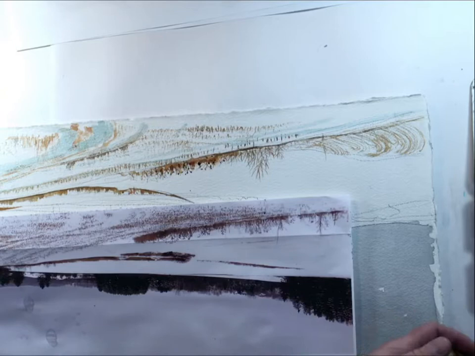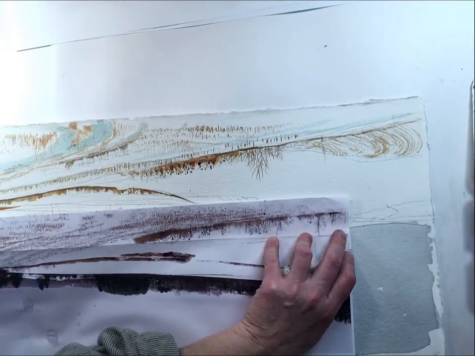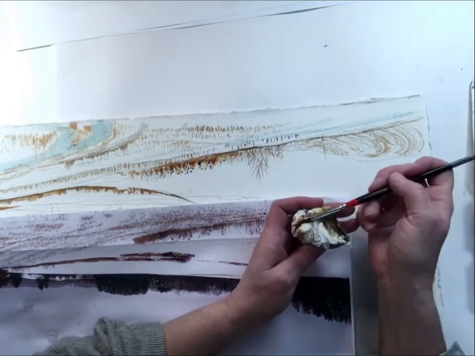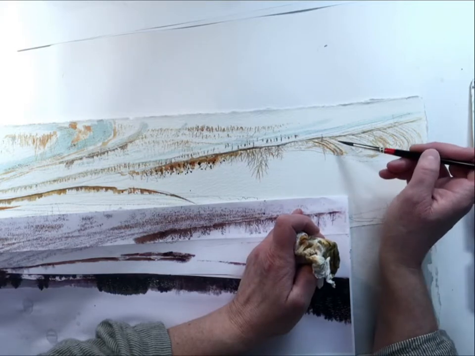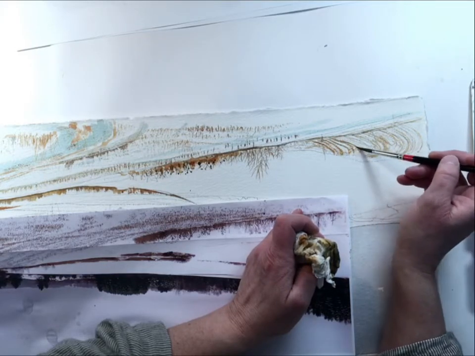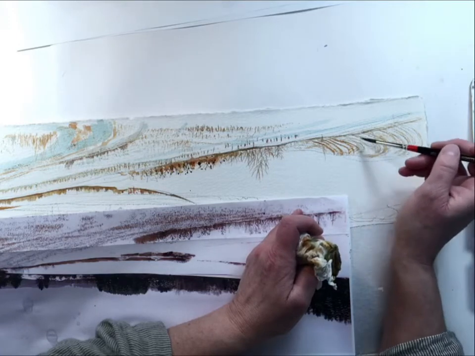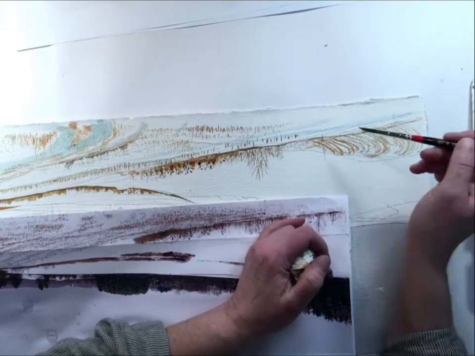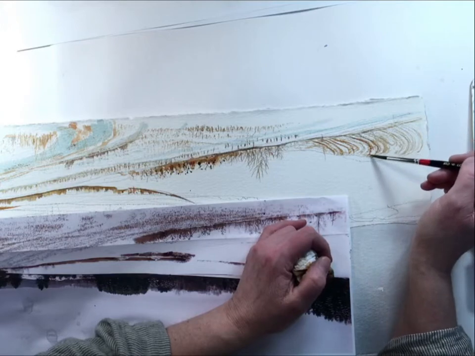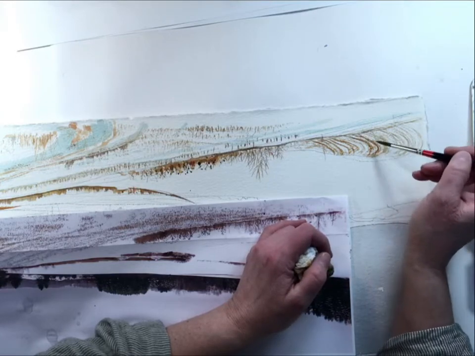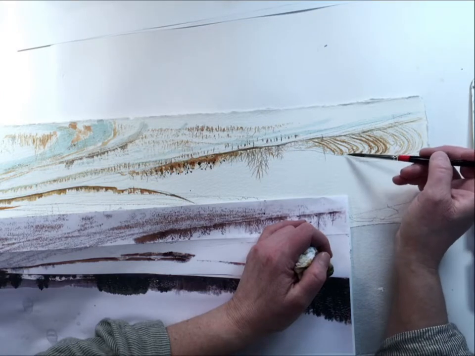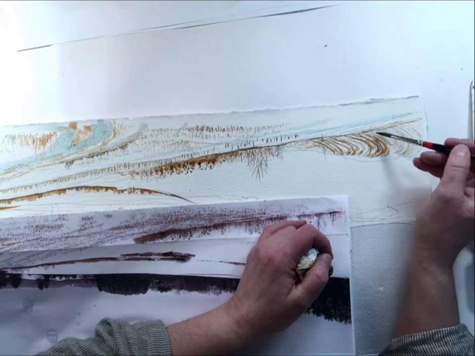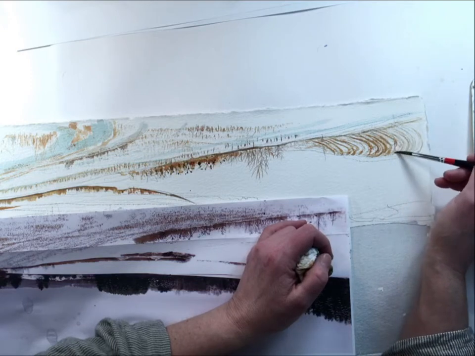Let's go back and see if we can adjust a little bit of this thing now that it's upside down. I'm going to take a little paint off my brush and see if maybe I can do a little straighter, get it a little darker, a little more noticeable. It's not perfect. I mean, it's not nearly as nice as what I'm actually looking at in the picture, but it's okay.